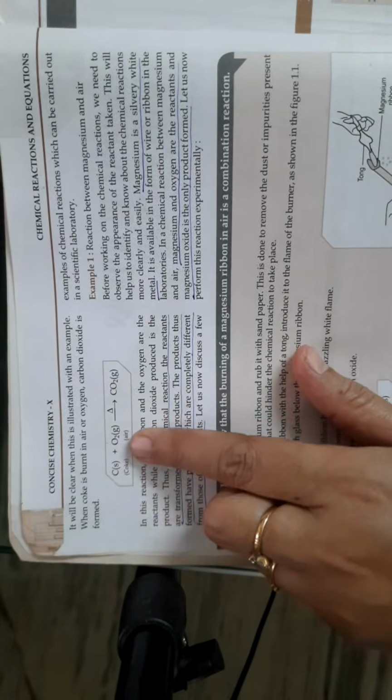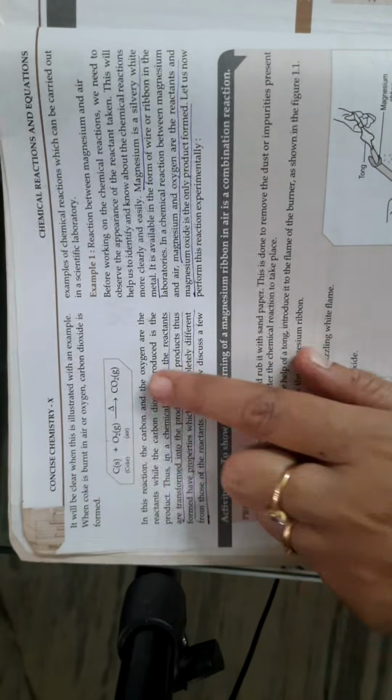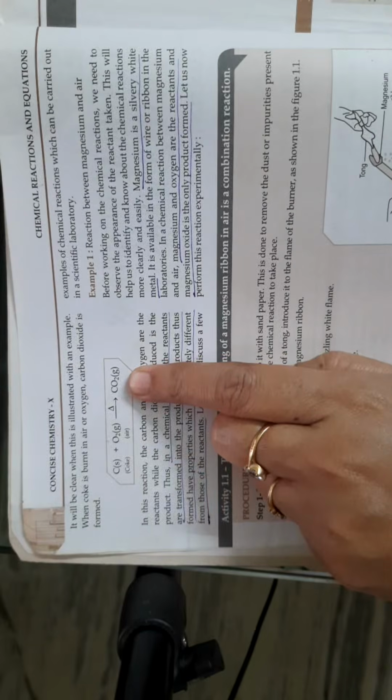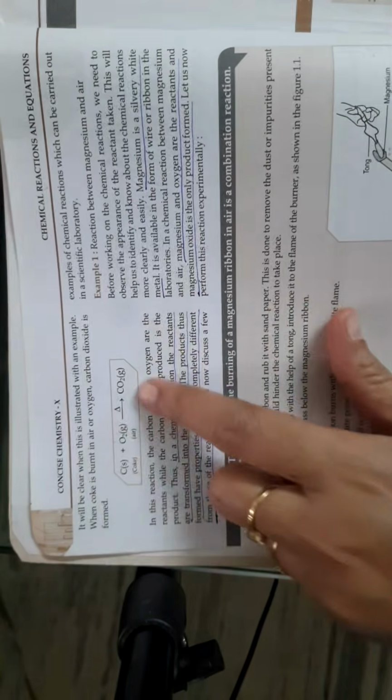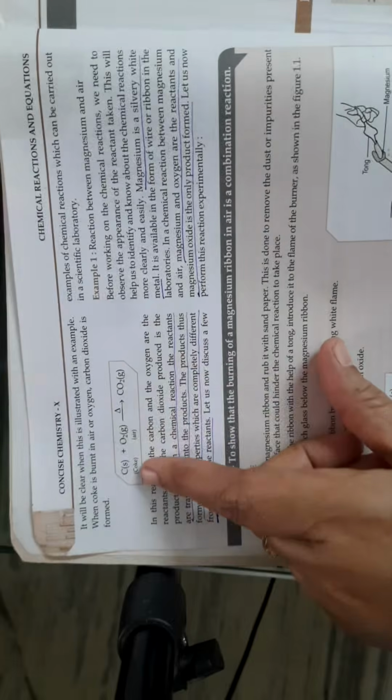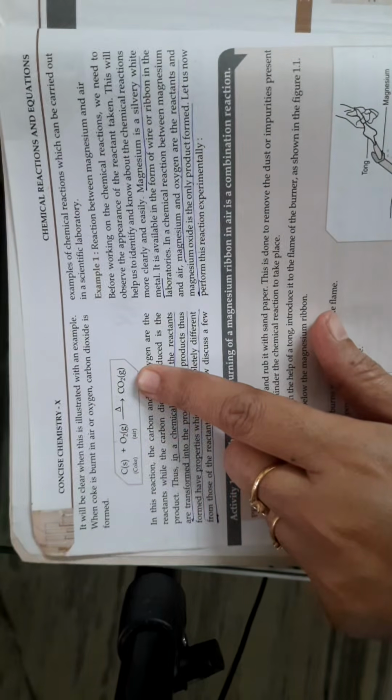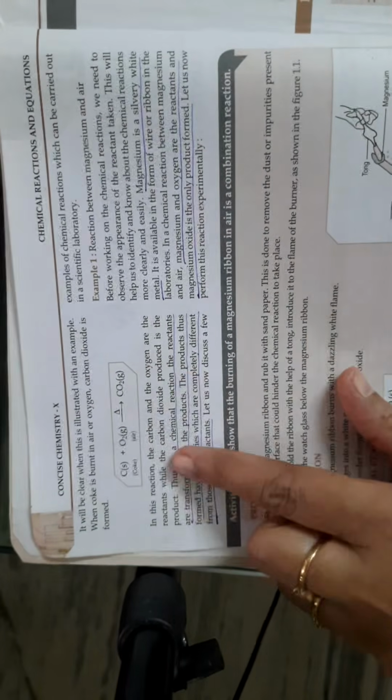When coke is burnt in oxygen or air, there is a formation of carbon dioxide. Whenever something burns, it forms carbon dioxide. Combustion results in formation of carbon dioxide. In this reaction, carbon and oxygen are the reactants.